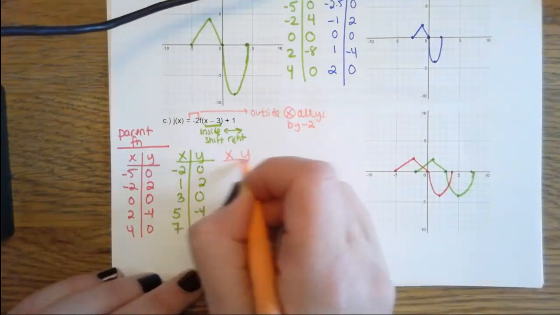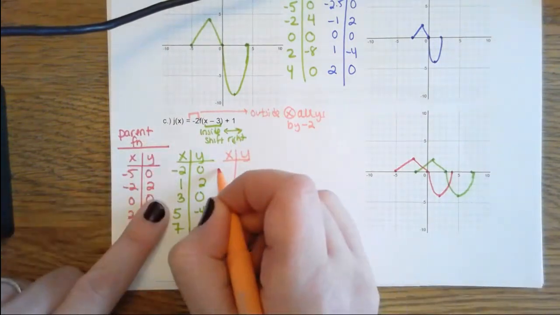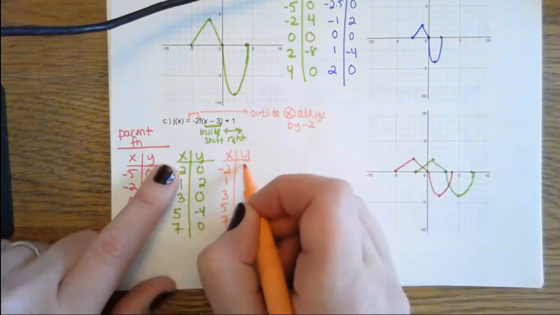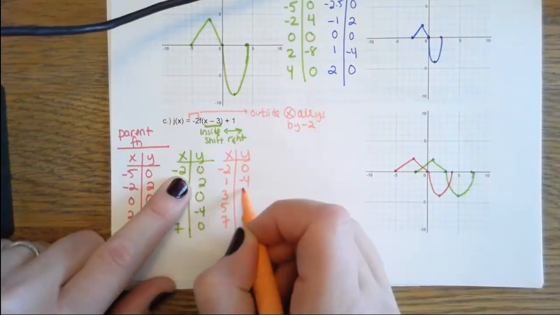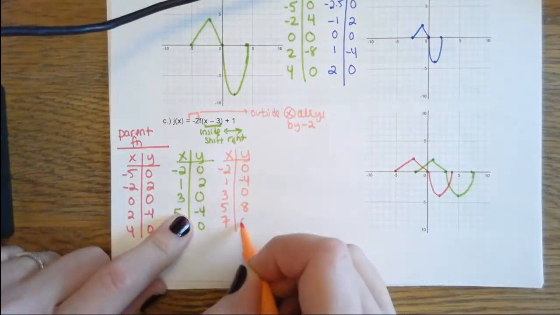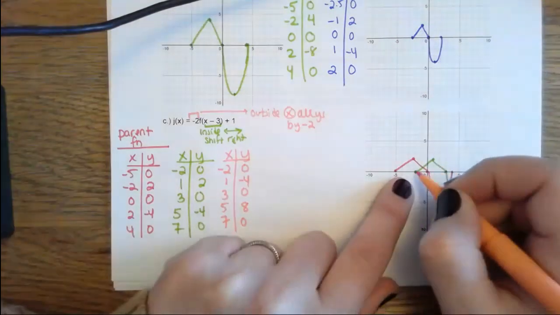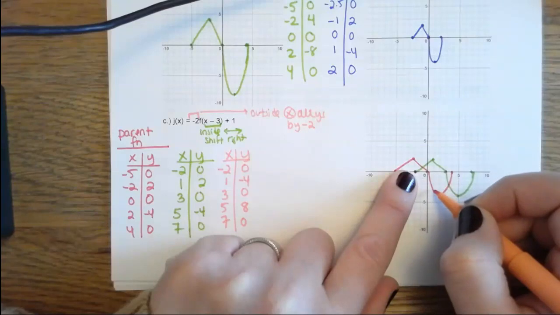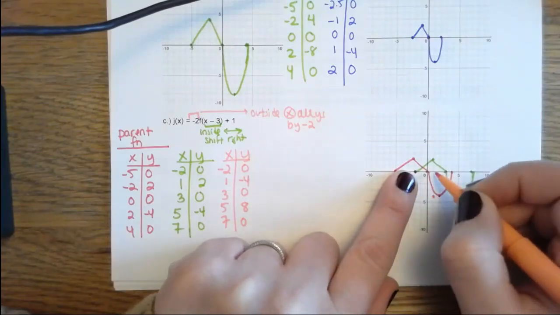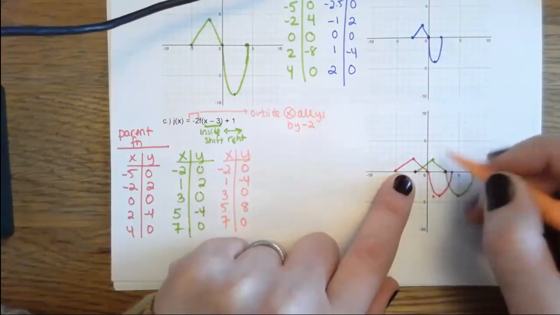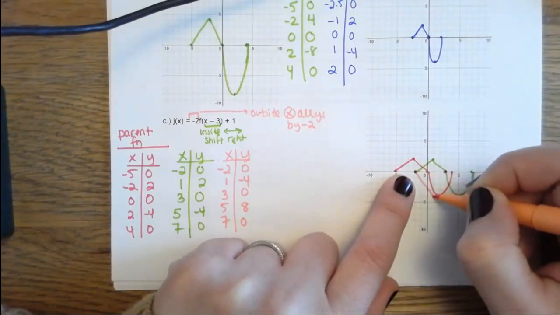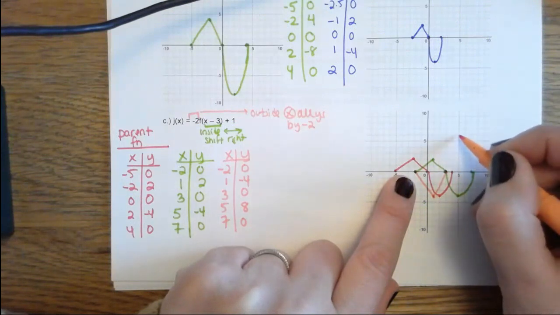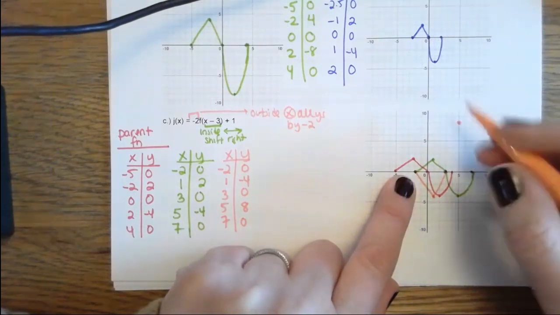So my x values are not changing here. They're staying the same. But the y values are going to get multiplied by -2. So this becomes -4, and this becomes +8. So let's see. I have (-2, 0), (1, -1), (3, 4), (5, 8), and then (7, 0).